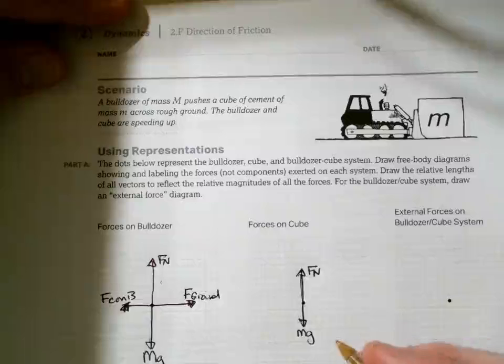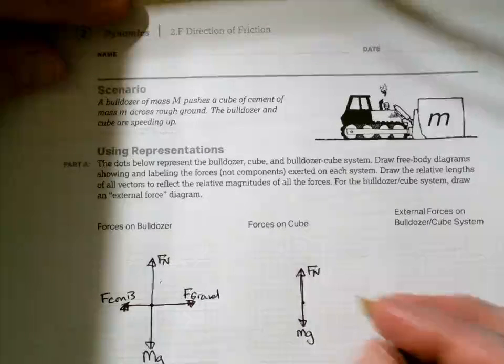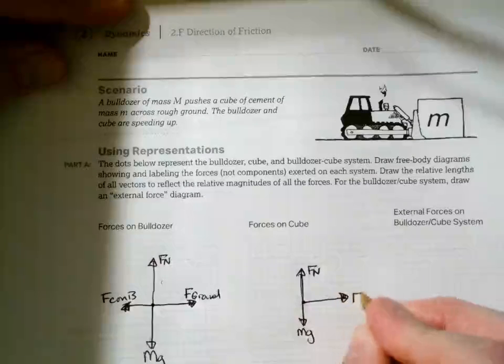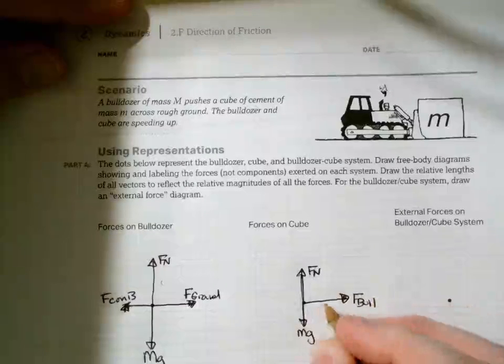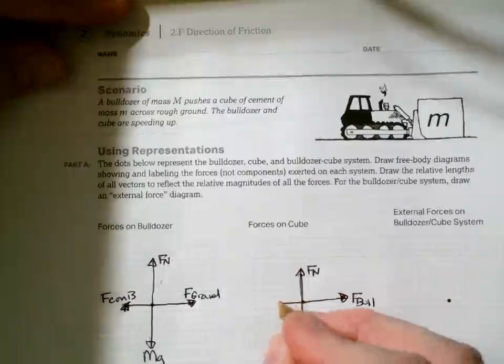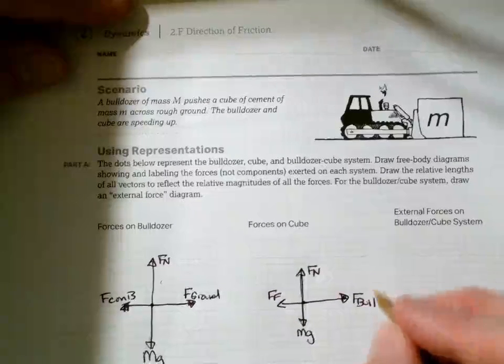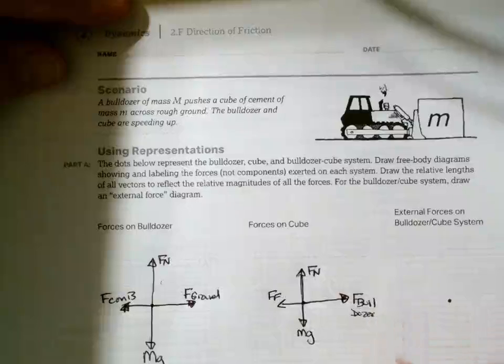All right, so what's pushing on the cube? Well, what's pushing on the cube is the bulldozer. The bulldozer is pushing on the cube, and then there's friction of the cube scooting across the ground in the opposite direction. This is a bulldozer push.